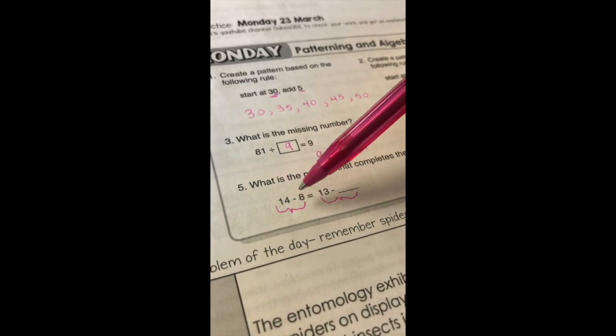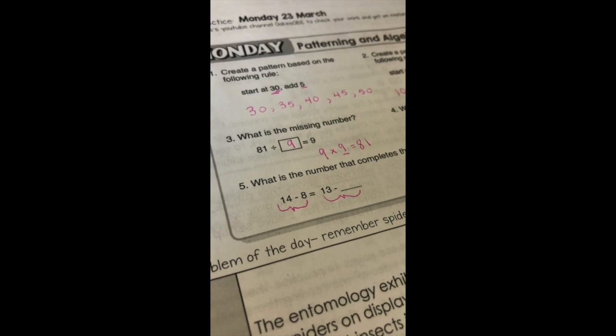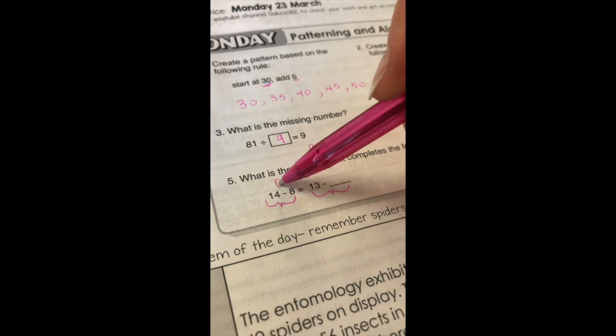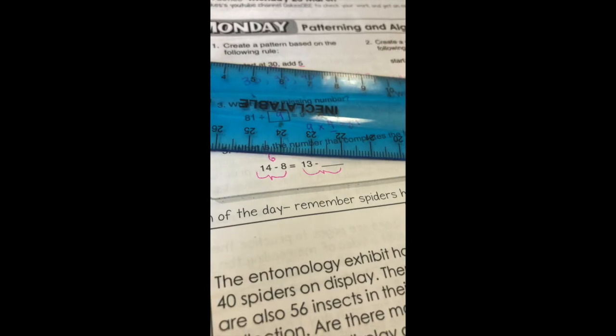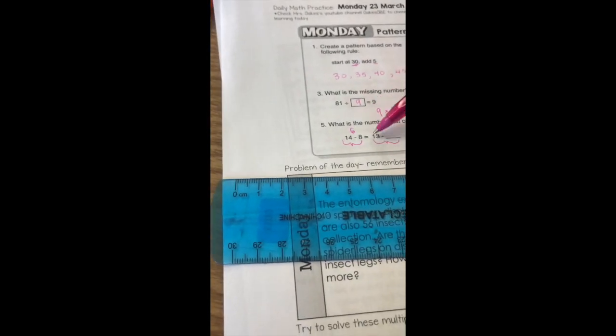So 14 take away 8, well, think about it. 14 take away 7 is 7. Take away 1 more than that is going to be 6. Okay. Now if I use my number line here, which is just easy, I can know that 13 take away what is going to be 6. So I'm going to start at 13 because this one has to equal 6.